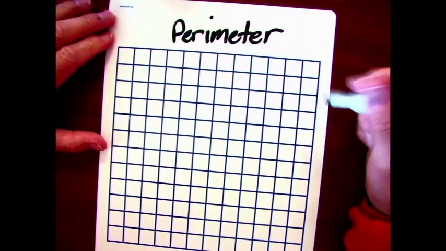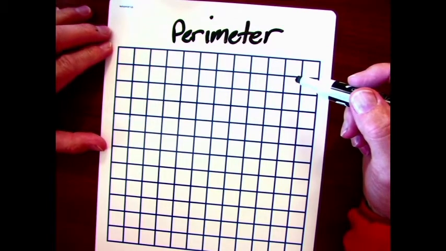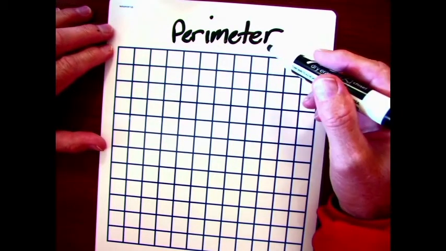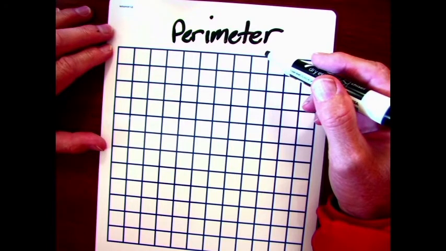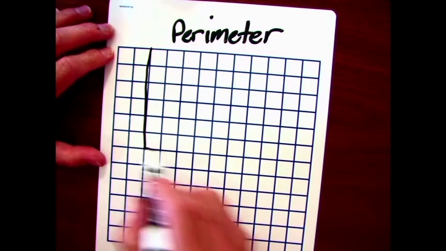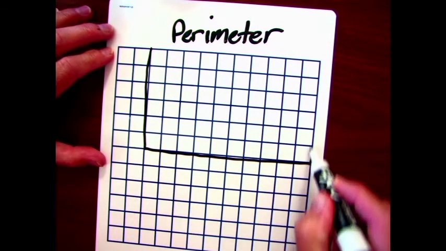So I've switched to some graph paper here. This is on an erase board. And this is very handy for determining both area and perimeter. We're just going to use it for perimeter. And I'm going to draw a random rectangle. I'm just going to go down. I'm not even going to count. I'm just going to draw one in.